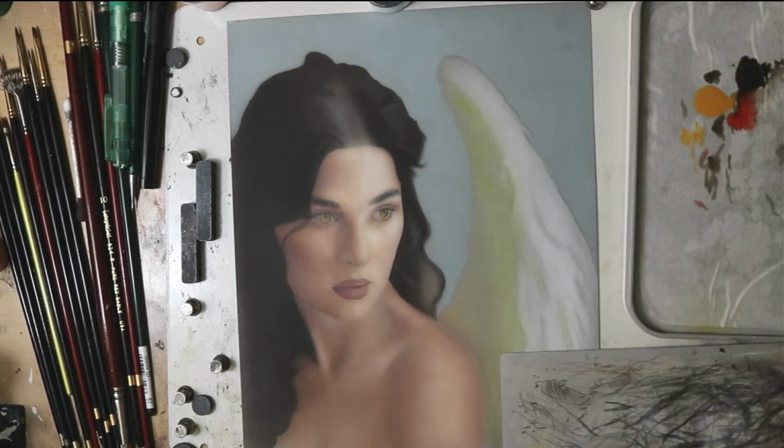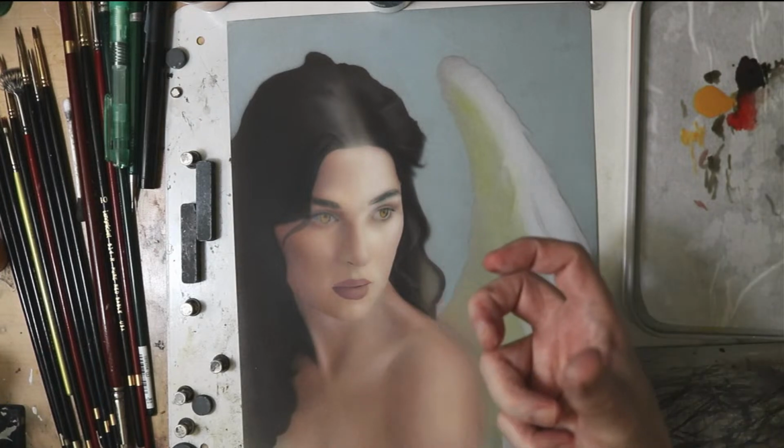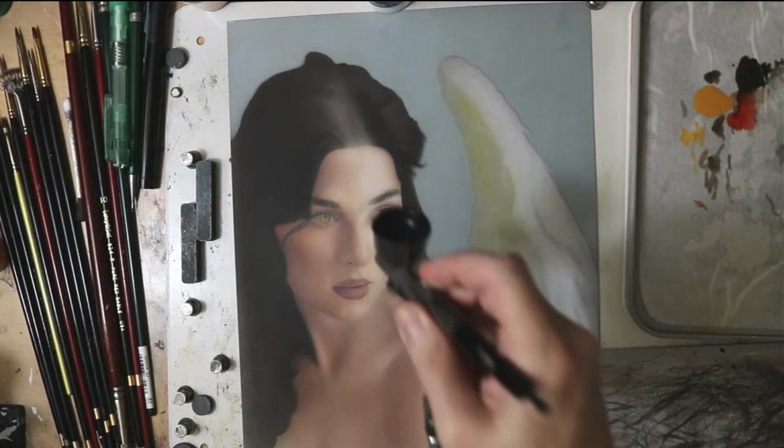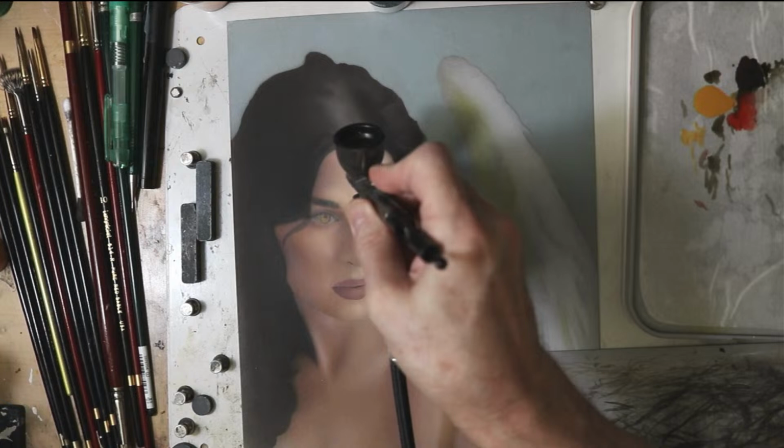When you're working in a certain area, unless you're working with texture, definitely try not to vary your distances. It's very important. If you do, you're going to get texture you don't want.